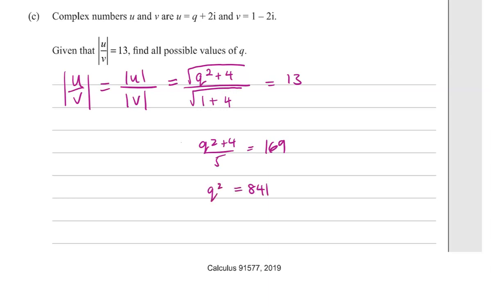Work through solving that, we get q squared equals 841. So q must be plus or minus 29. Don't forget the plus or minus there. Since we're finding all the possible values of q, don't just take the positive square root.